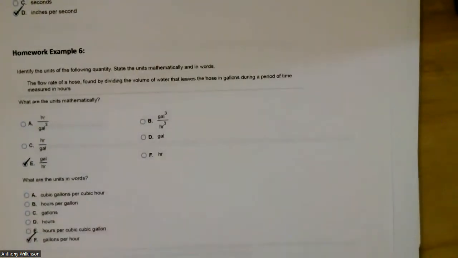So here we're dealing with gallons during a period of time in hours, so that has to be gallons per hour. And the notation for that would be this answer choice right here, GAL, and then hour, HR in the denominator. And then what are the units in words? Has to be gallons per hour. You just have to pick the one that says gallons per hour, because that's the units that we're using in this case.